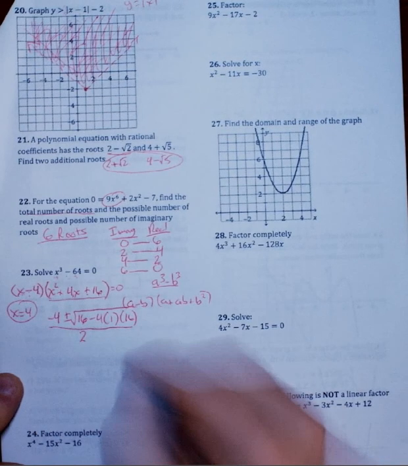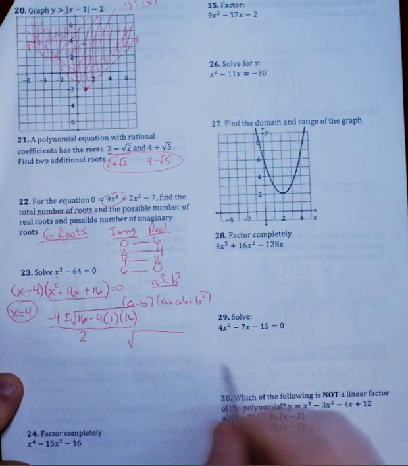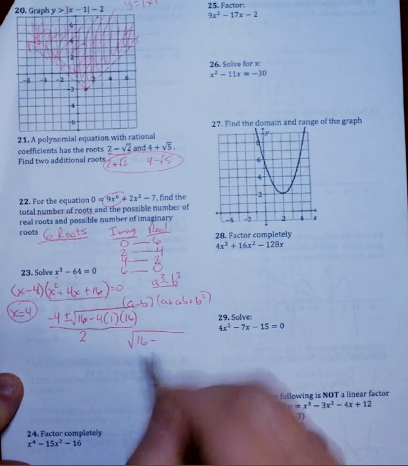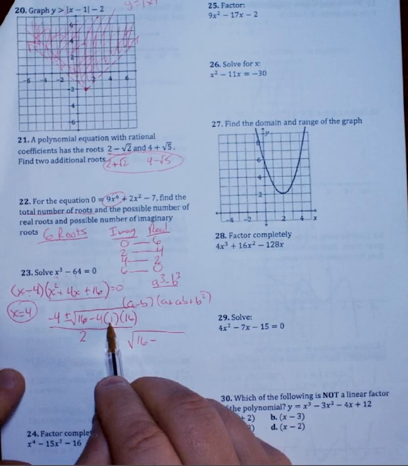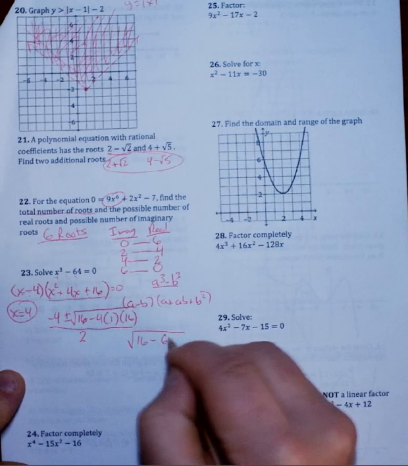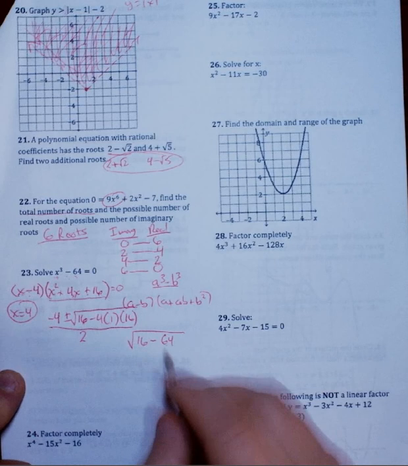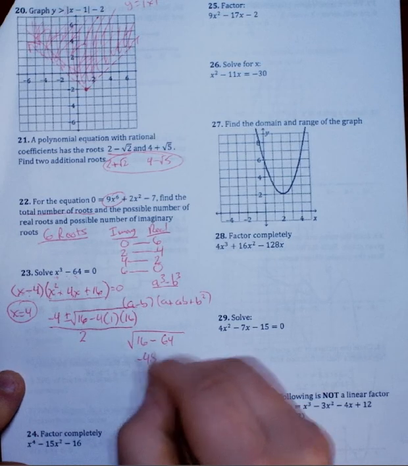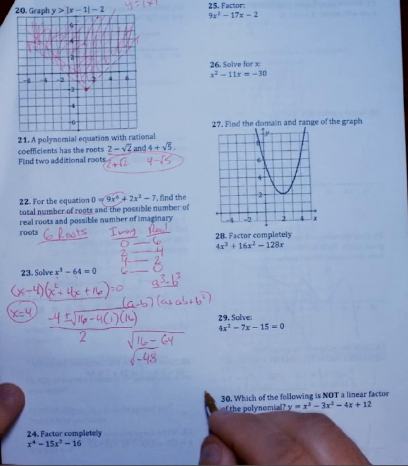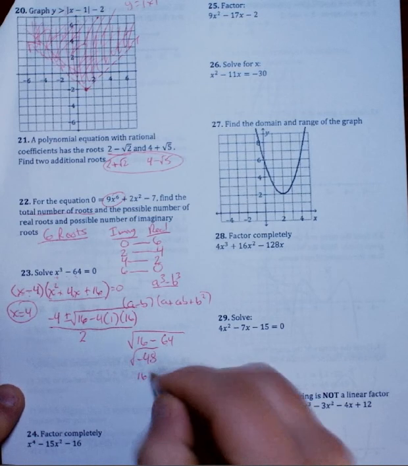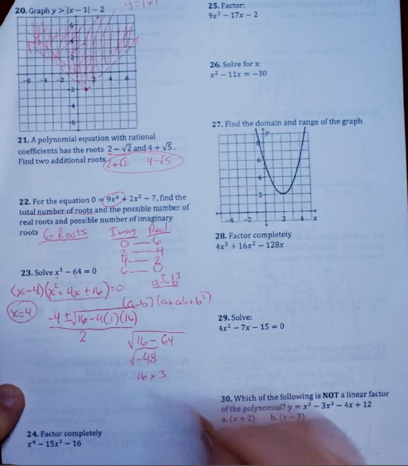So I'm just going to go over here and try to figure out what this is. This is 16 minus 4 times 1 is 4, and 4 times 16 is 64. Well, 16 minus 64 is negative 48. Well, I can simplify that, because 48 is 16 times 3 times negative 1.